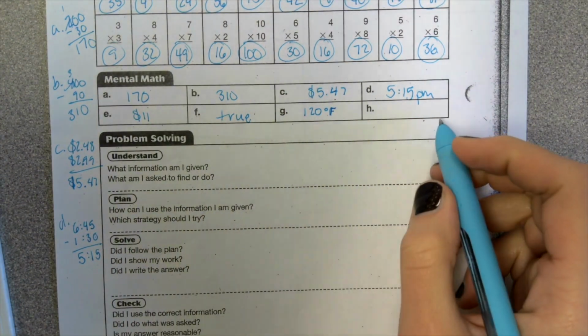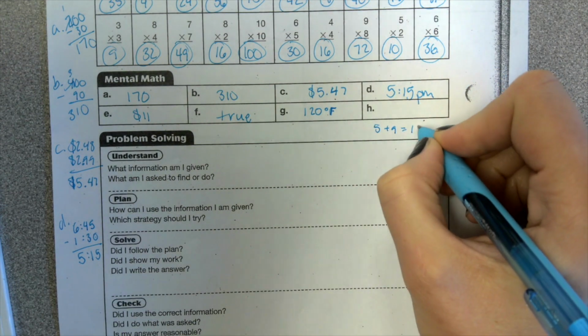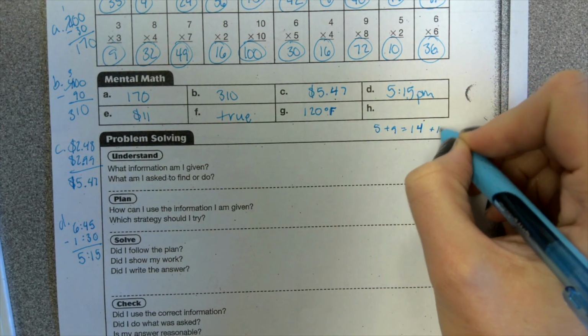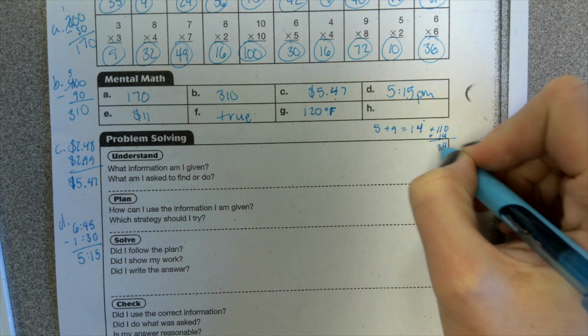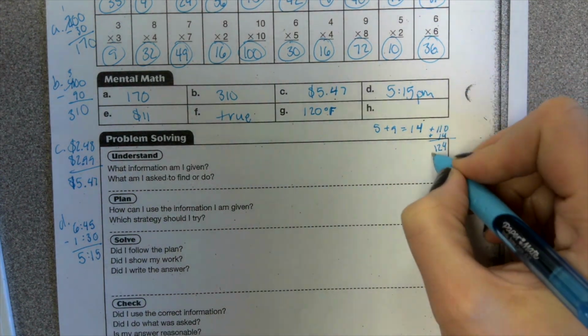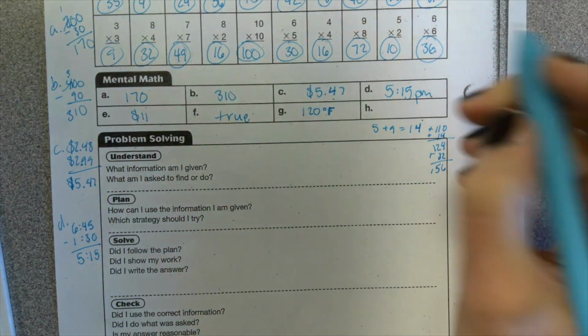Calculate square root of 25 is 5. Plus 9 equals 14. Plus 110. 14 plus 110 is going to give you 124. Plus 32 is going to give you 156.